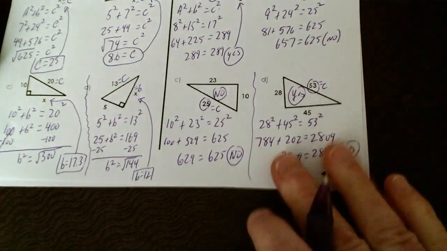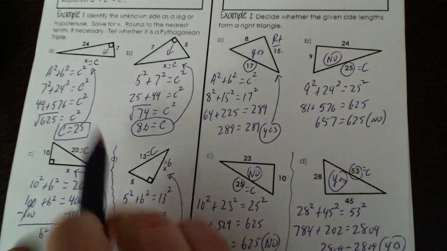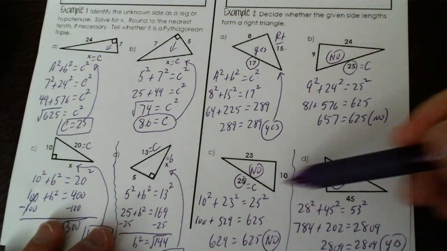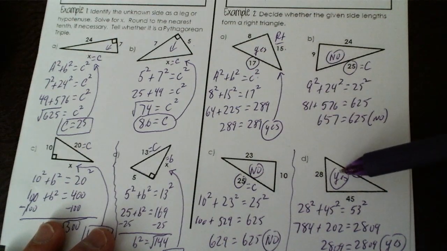Okay, so we went over two different methods of the Pythagorean theorem. Trying to find the missing side over here, and then trying to prove if these triangles are right on the right-hand side.